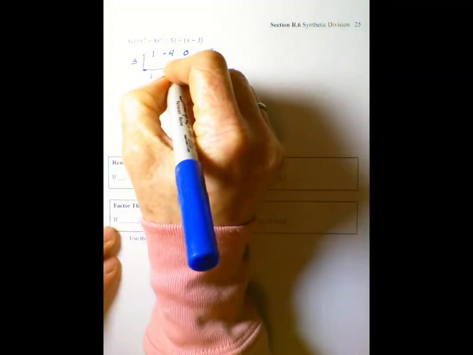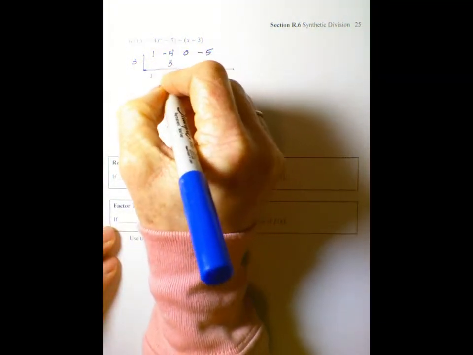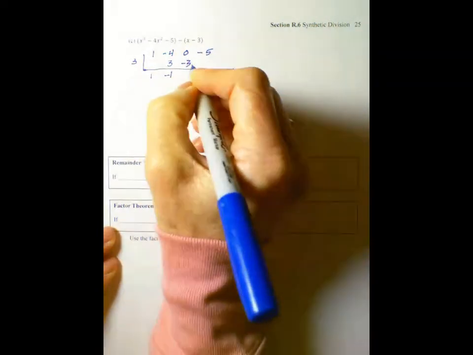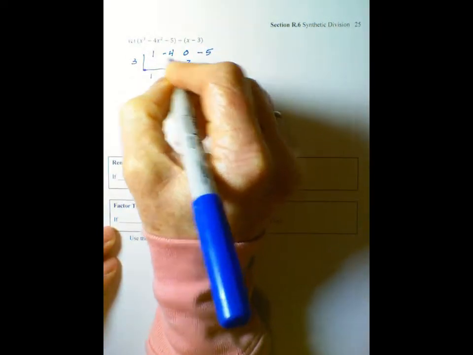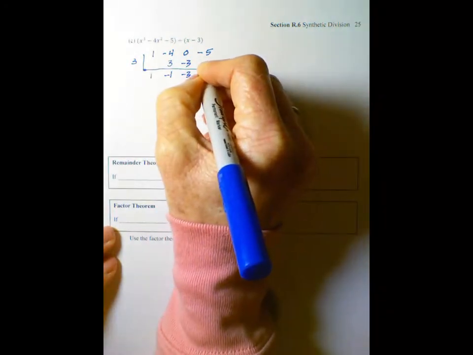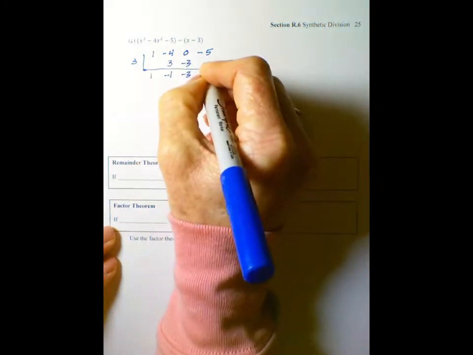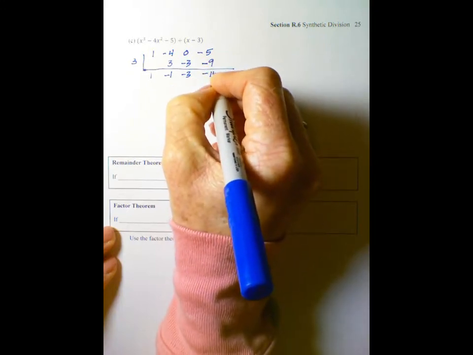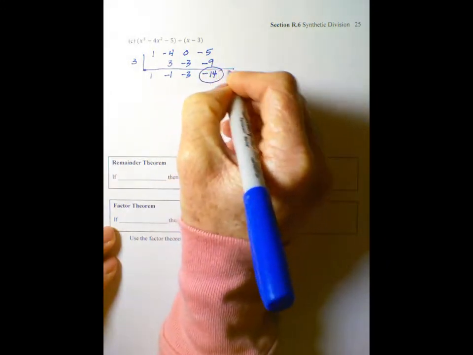3 times 1 is 3. Negative 4 plus 3 is negative 1. 3 times negative 1 is negative 3. 0 plus negative 3 is negative 3. 3 times negative 3 is negative 9, and we add to get negative 14. There's our remainder.